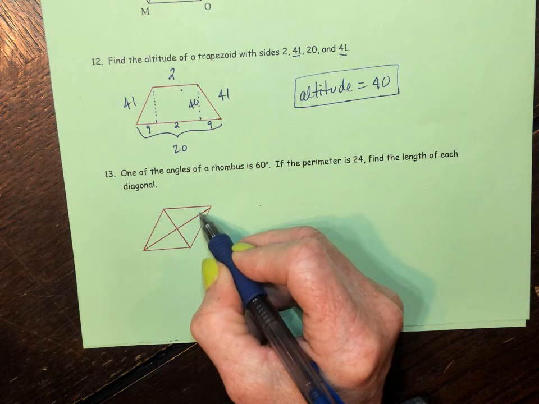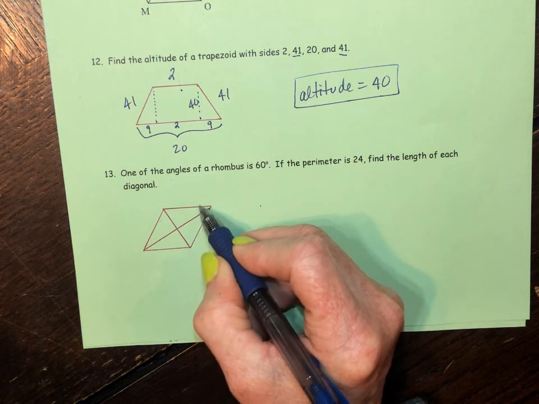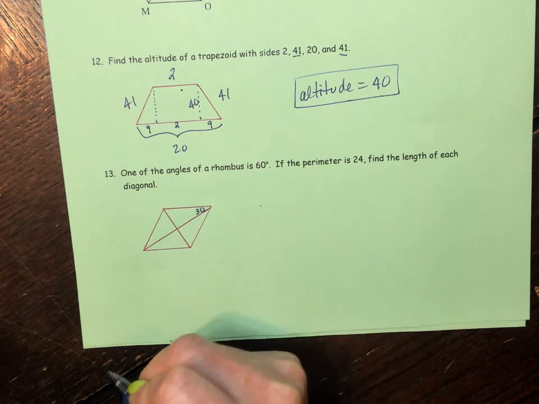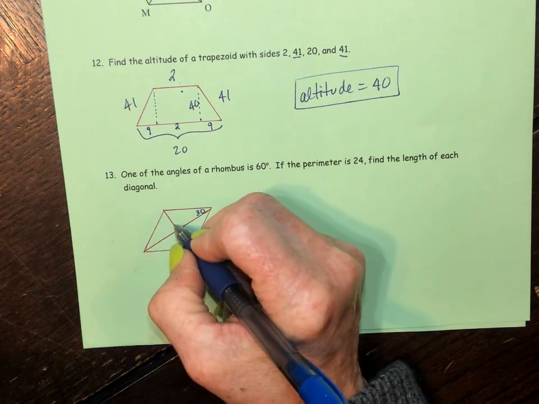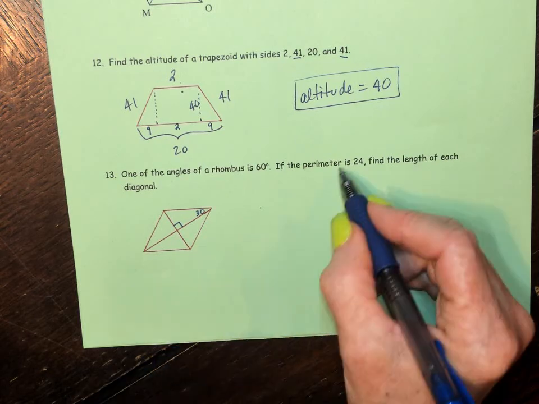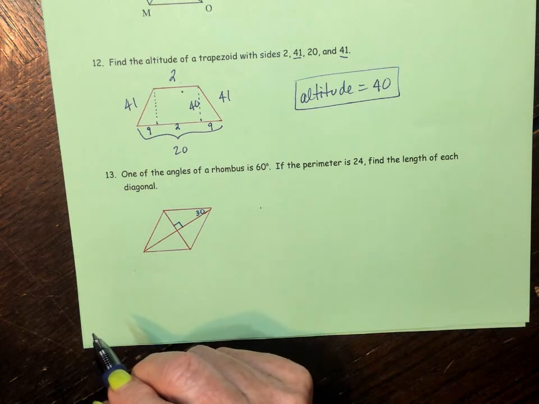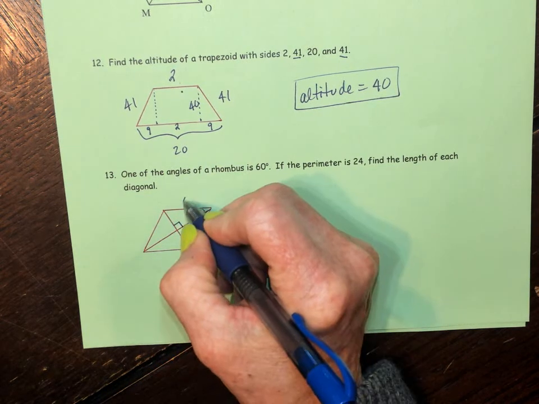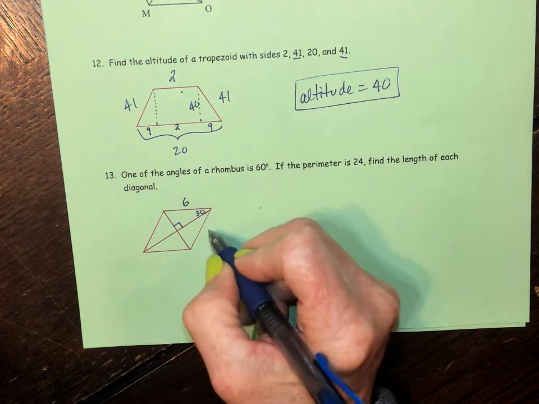So let's look at this whole big angle as 60. Diagonals bisect those angles, makes this a 30 then. 60 divided by 2. Diagonals are perpendicular. Perimeter is 24. 24 divided by 4 means 6 on each side.